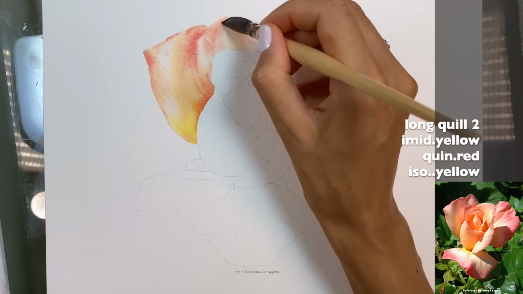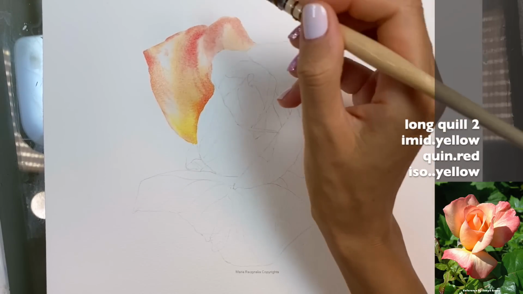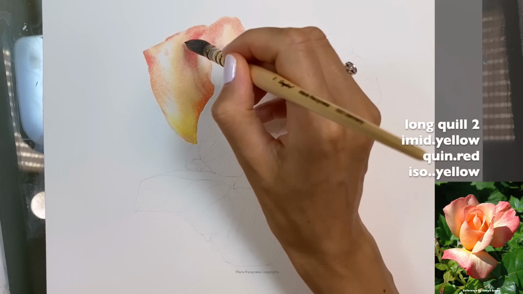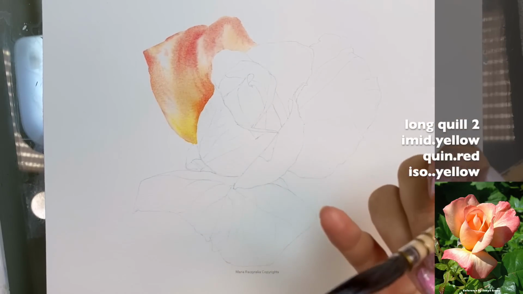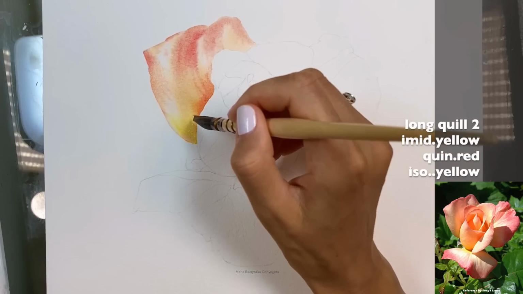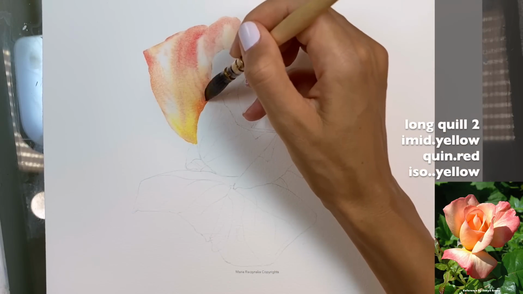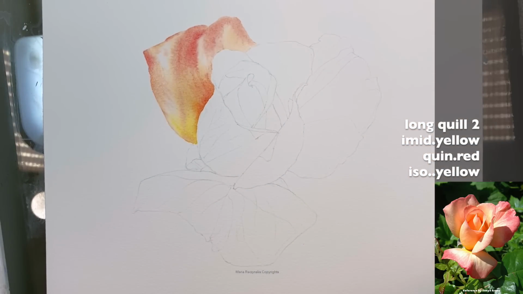Now you have to be aware of the fact that yes, the paper will dry eventually, right? And it's drying already in front of your eyes. So you can't just sit on it for too long. So at some point soon, I'm going to start adding a little bit of the blue with red and yellow just to add it right in here, but I'm not ready yet.